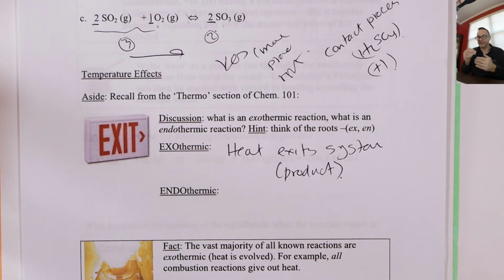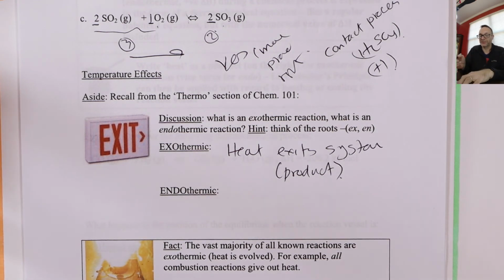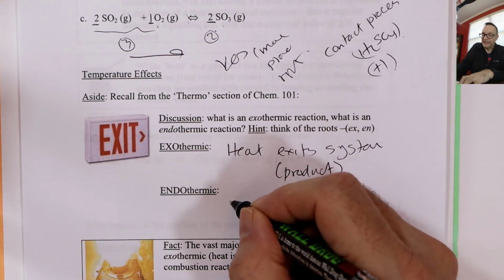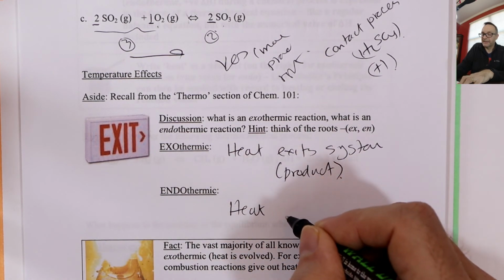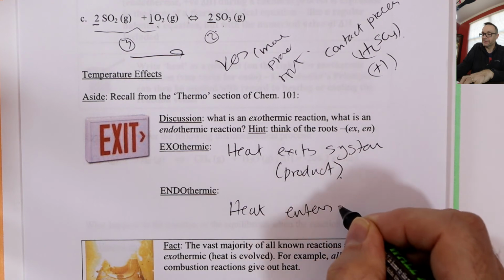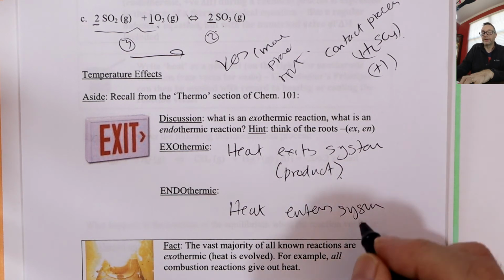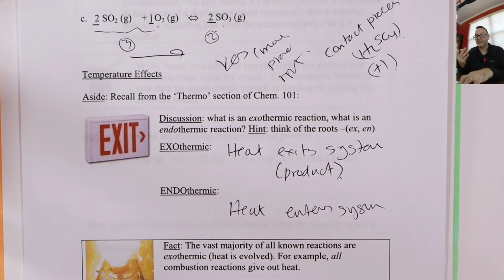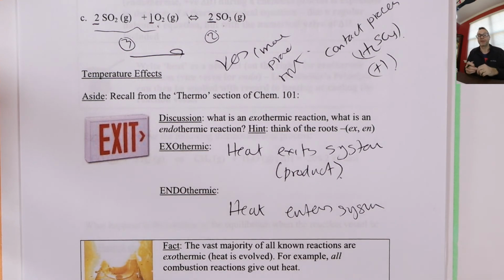Endothermic is complementary: heat has to go into the system during a reaction. Endothermic reactions are kind of rare, for reasons we'll see in the last couple of pages. Heat enters the system, so heat has to go in to make the reaction go. It's the reverse. Exothermic reactions liberate heat.